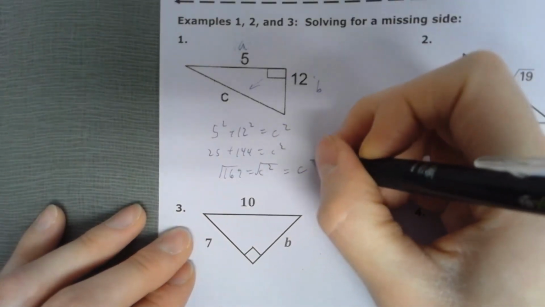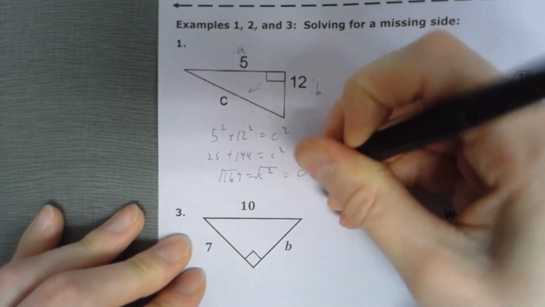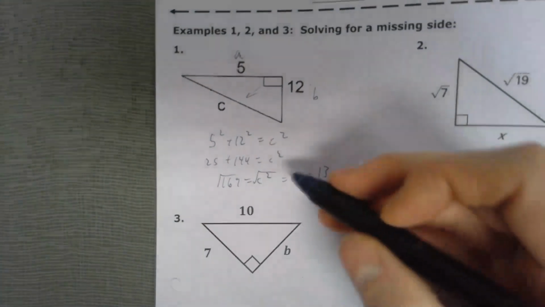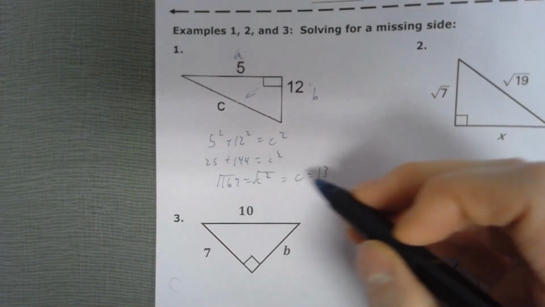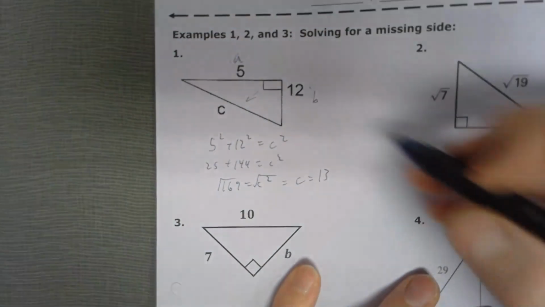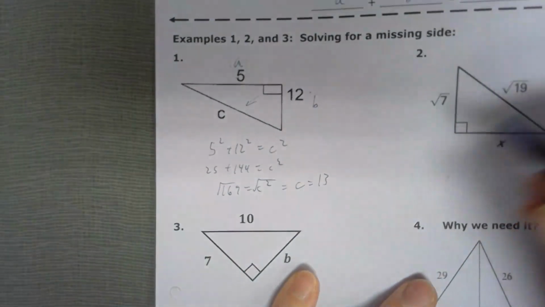In this case, C is 13. Remember, the square root of a square gives you just the number underneath. So our C is 13. So 5, 12, and 13 are the sides on a right triangle.